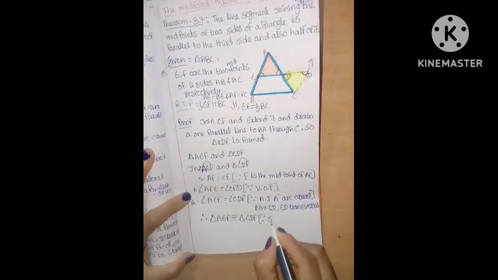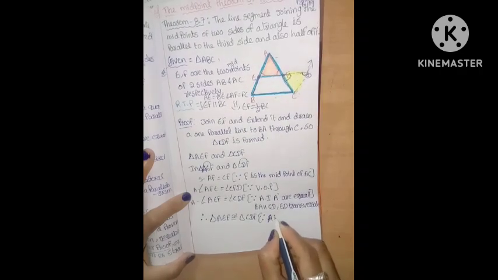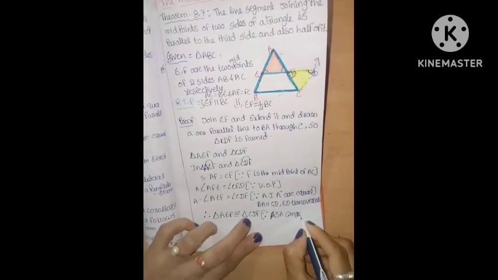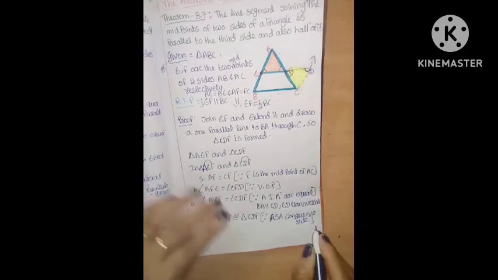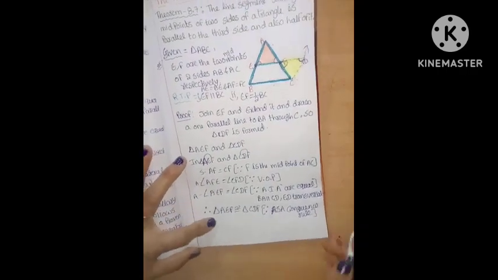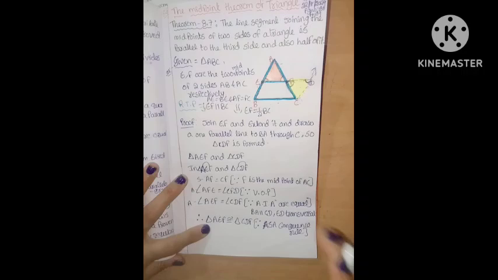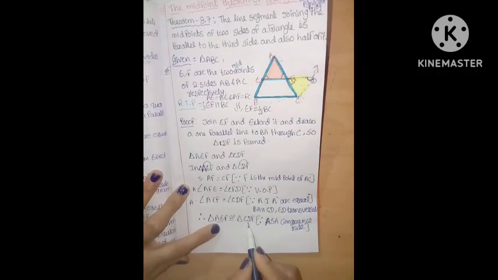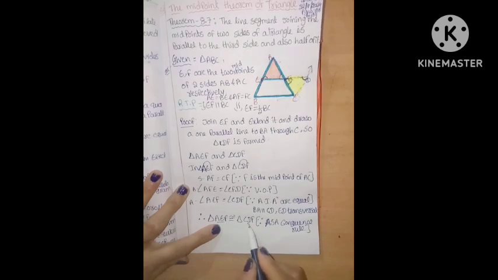The ASA congruence rule. Using this rule, these two are congruent triangles. So check it once in order: AE is equal to CD and AF is equal to CF.